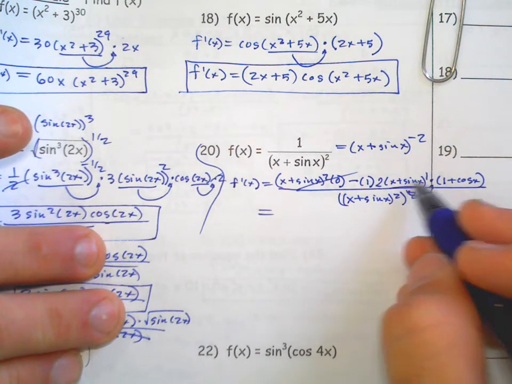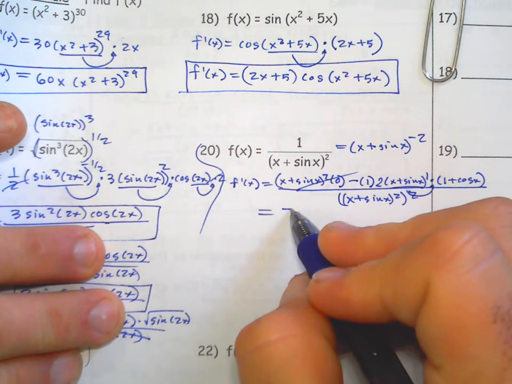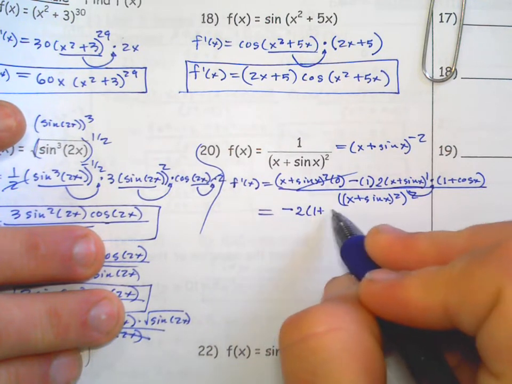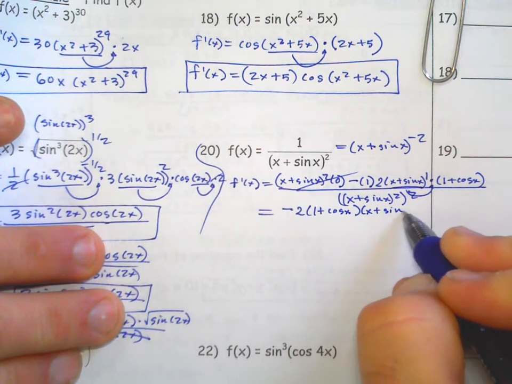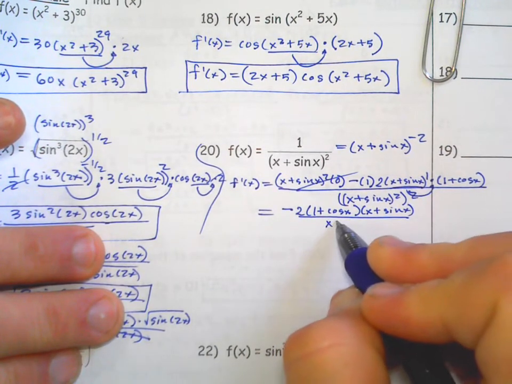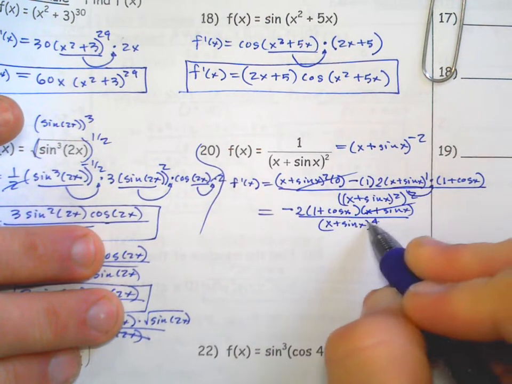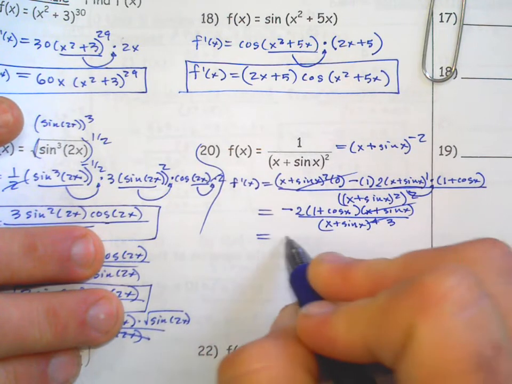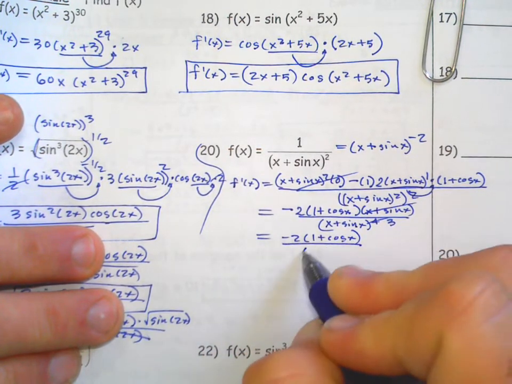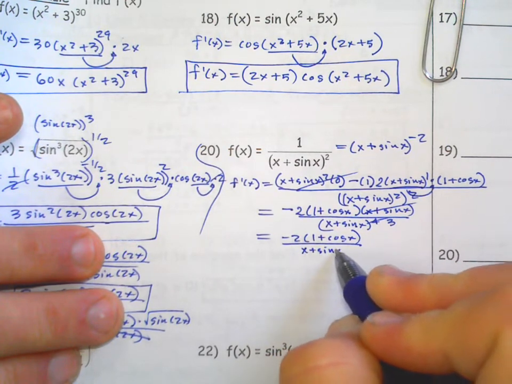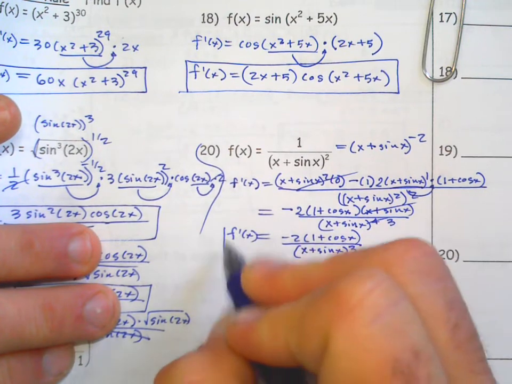Well, there's an x plus sine x in the top and bottom, so I'd probably keep that factored. So negative 2, 1 plus cosine x, x plus sine x, and then there's an x plus sine x to the fourth. So we could reduce that a little bit. So, I mean, that could be your answer. That's one way you could find it.